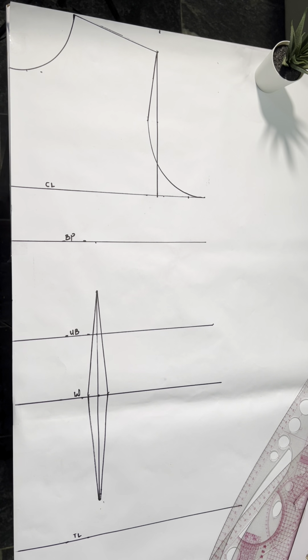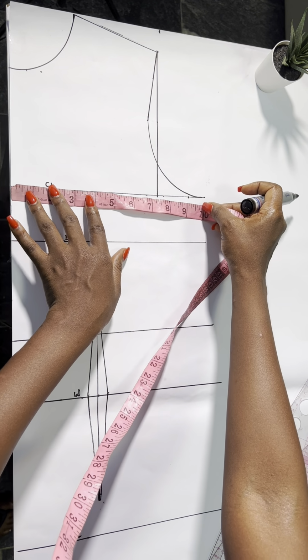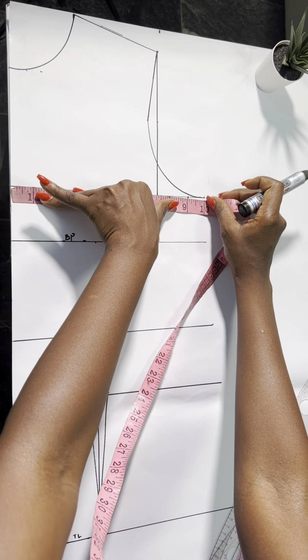Next thing we'll be doing is inputting the body measurement. The bust measurement we'll be using here is 36. 36 divided by 4 will give us 9. So you mark 9 inches here.